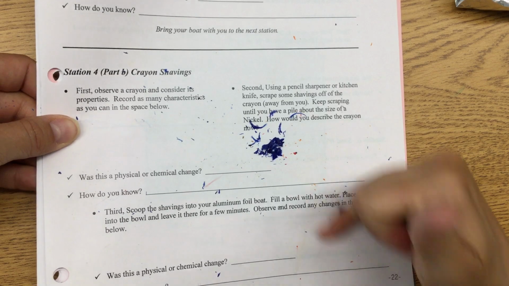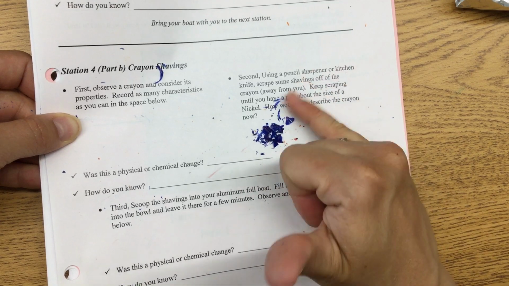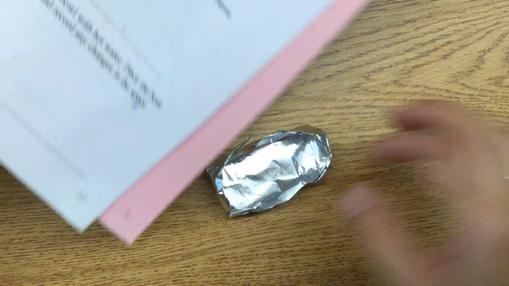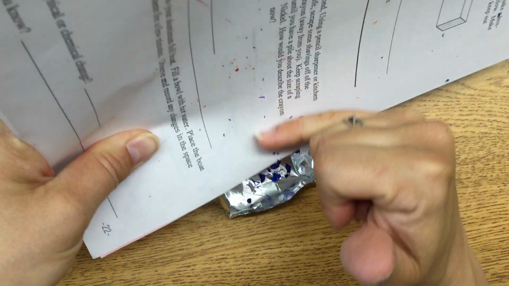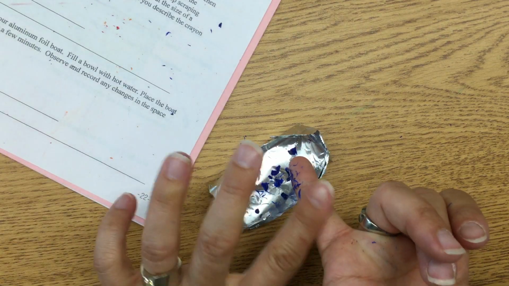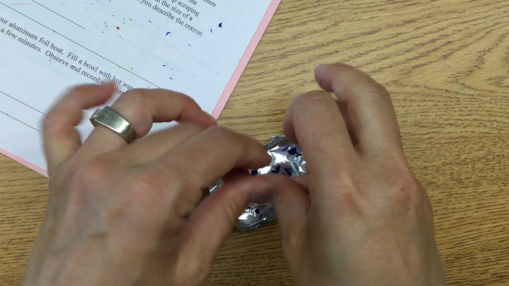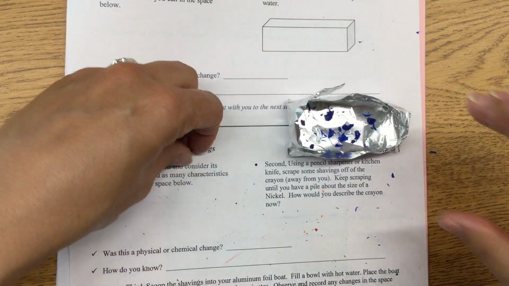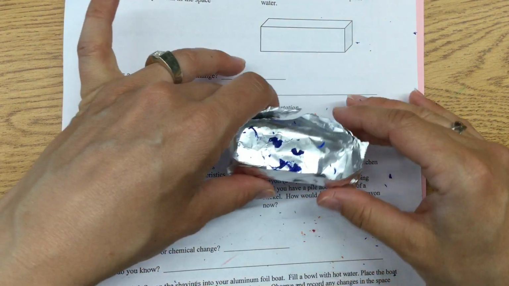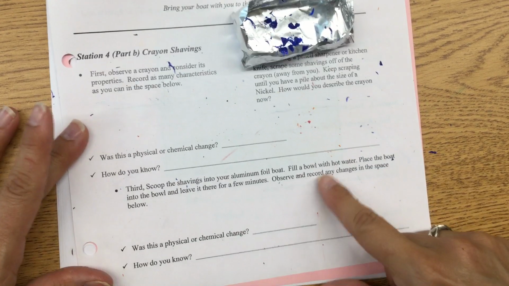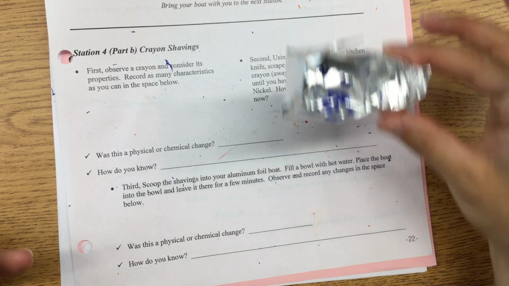Now, I normally try to put my shavings directly into my boat so I don't have to make a second trip. But that's okay. I guide them into my boat here. So I put as many as I can into my boat here. Okay, there we go. Next, fill a bowl, like a cereal bowl, something that this can sit in and float in freely.